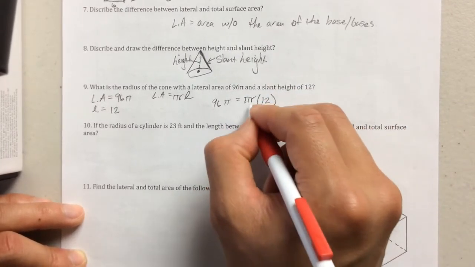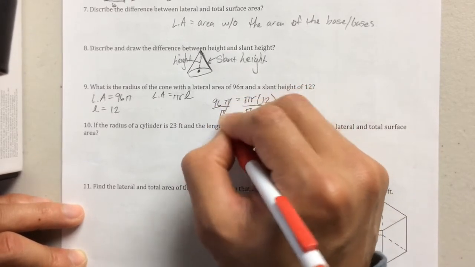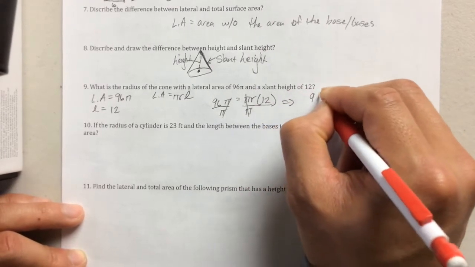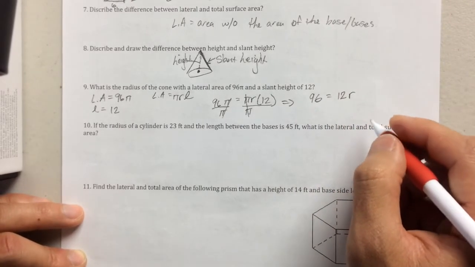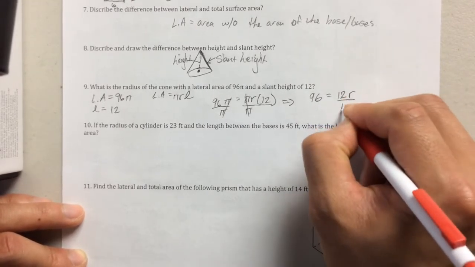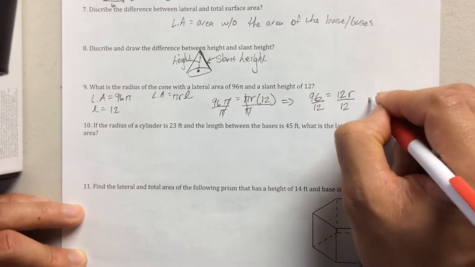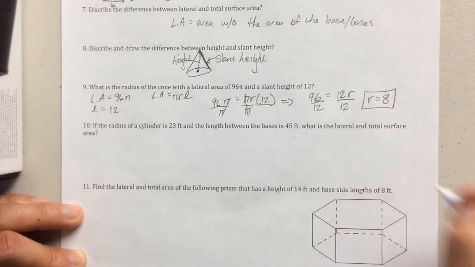So to find r by itself, we can divide both sides by pi, and the pi cancel out. Then you'll have 96 equals 12r. Now to get r by itself, divide both sides by 12. You get that r equals 8. And that is your radius.